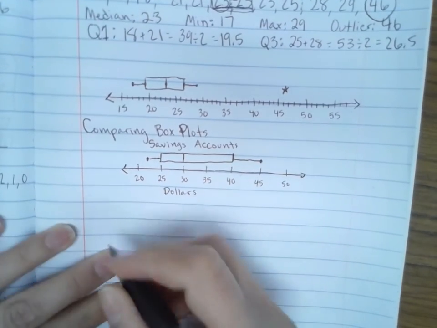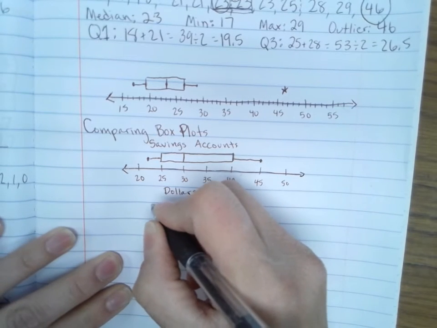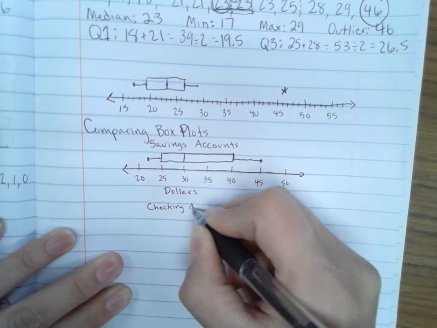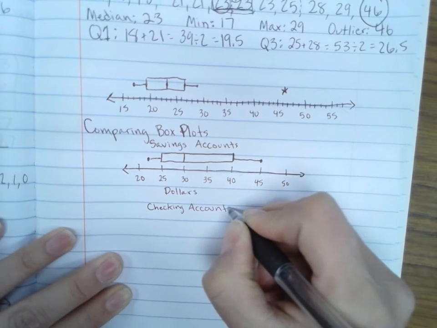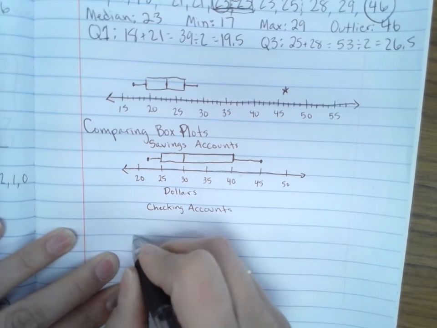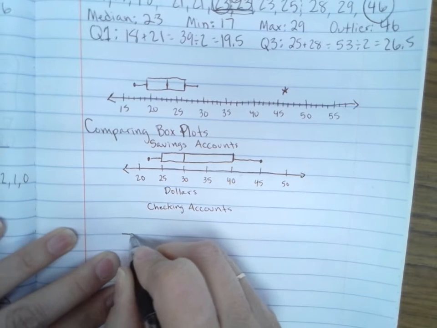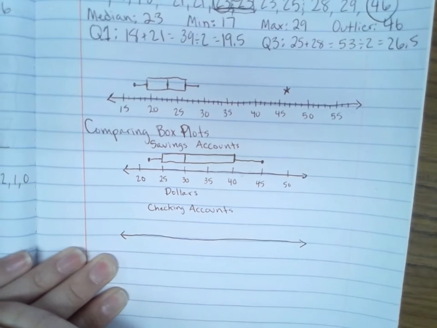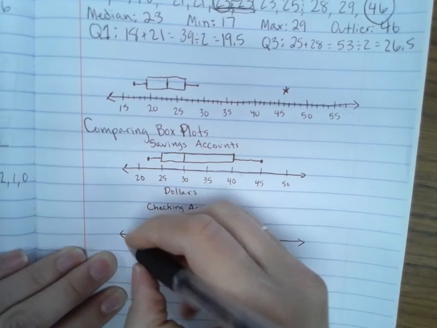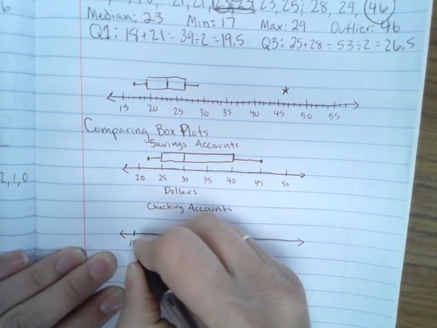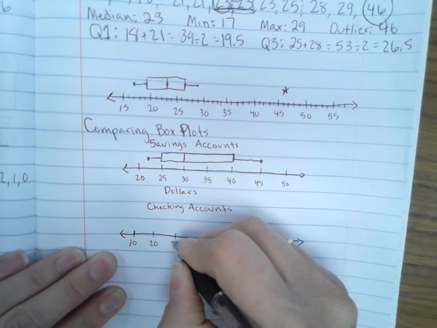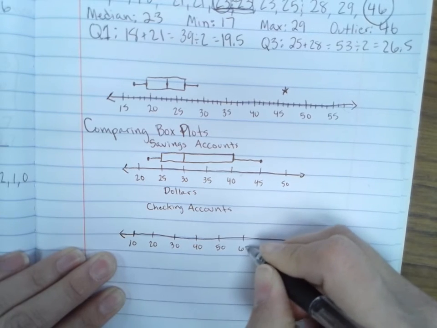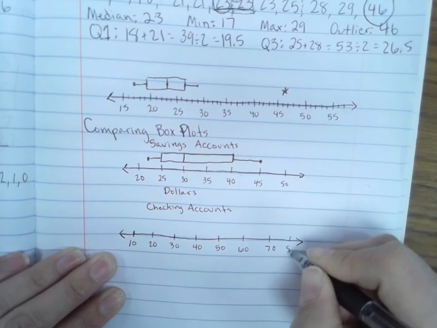Okay, we're going to make another one. This is going to be checking accounts. Okay, let's make a number line right about here. We're going to number this one by tens. This is where you're going to have to watch. You just can't look at them. You have to make sure you're reading the numbers. So we're going to go from 10, 20, 30, try and make them even, 40, 50, 60, 70, and 80.